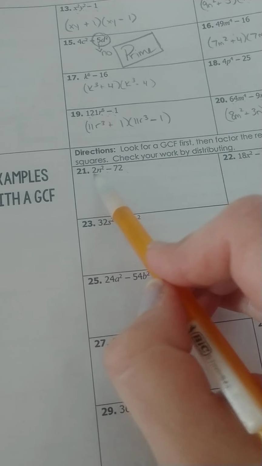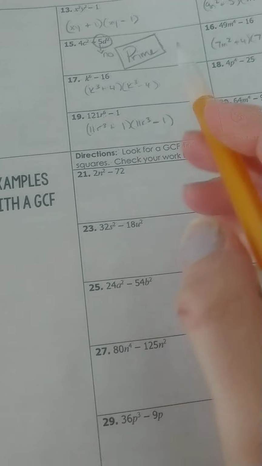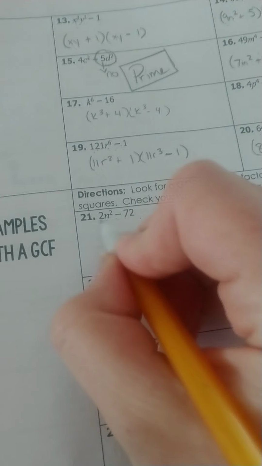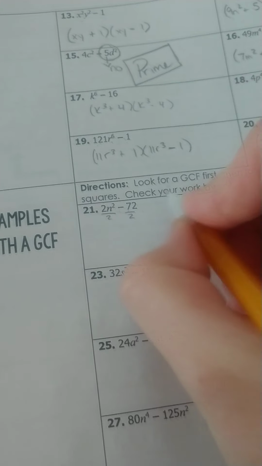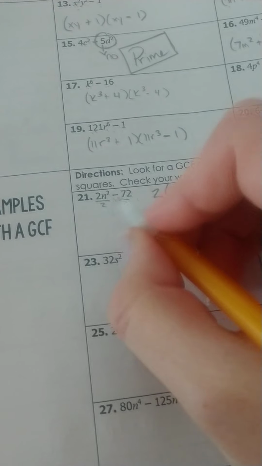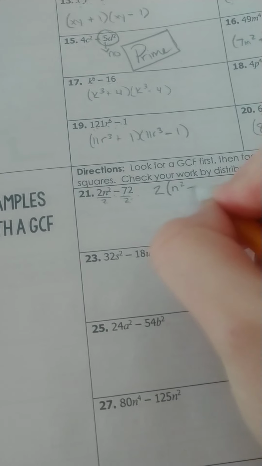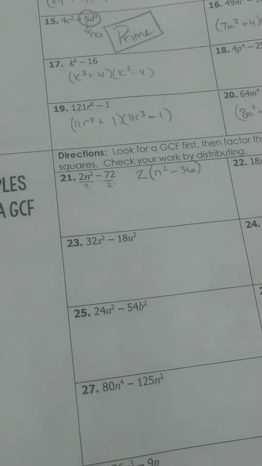So look at your numbers. You've got 2 and 72. What do 2 and 72 have in common? Well, they have a 2 in common. So I'm going to divide both of these by a 2. Write it out front. 2n squared divided by 2 is just n squared. 72 divided by 2 is 36.